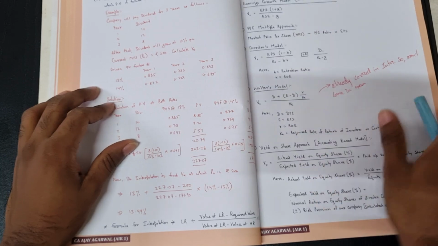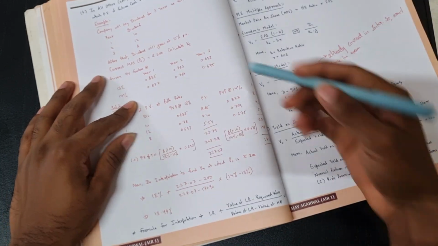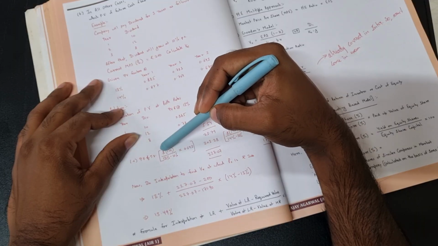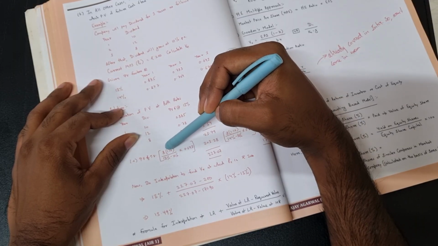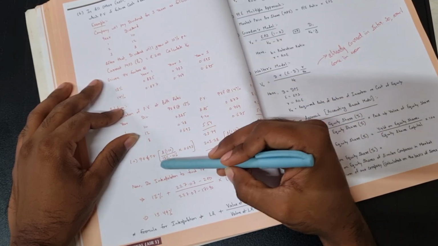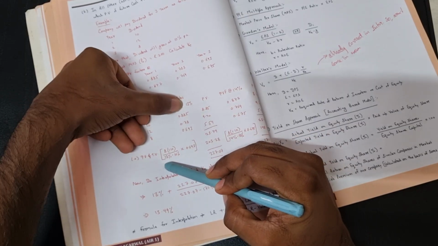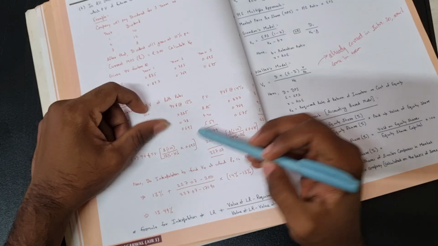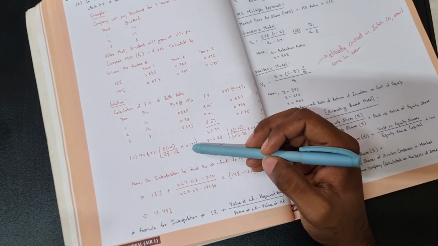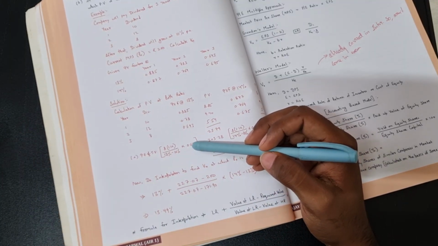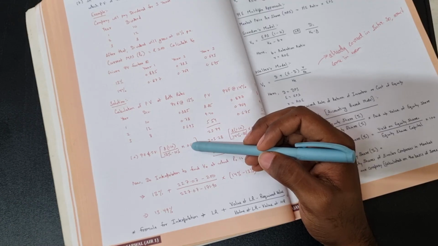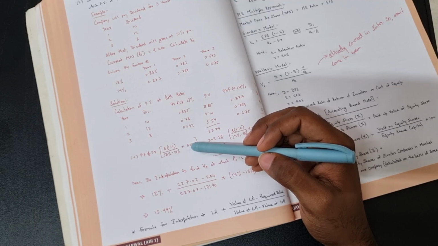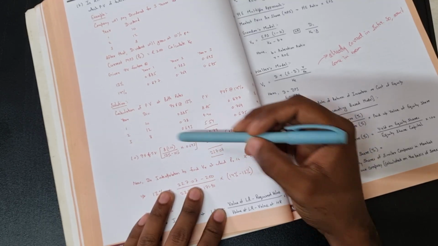How will we do the terminal value? We'll take the dividend into the growth factor, divided by KE. What is my KE here? 13% minus the growth rate, which is 10%, into, when we do TV, we take it to the last known year where the constant growth was not there, which is the third year.